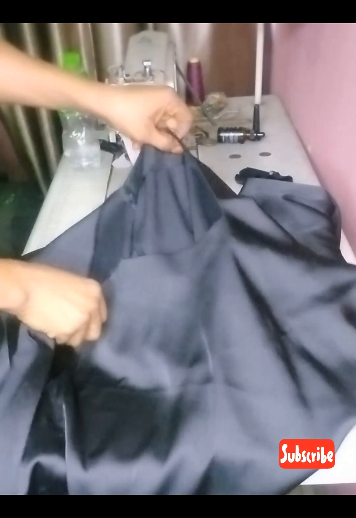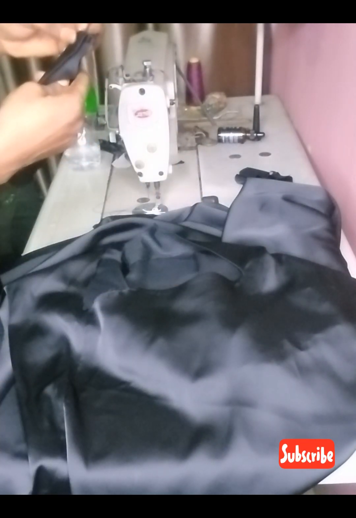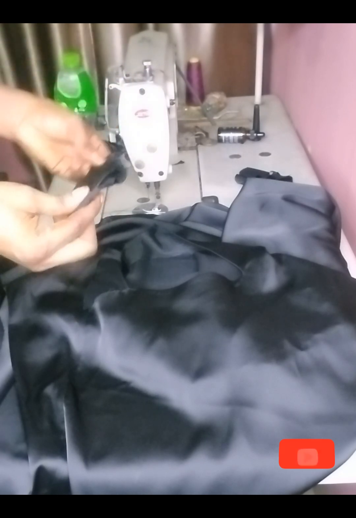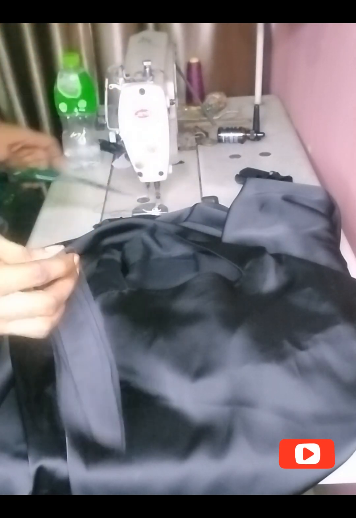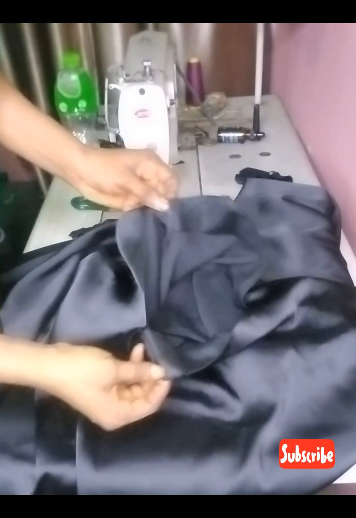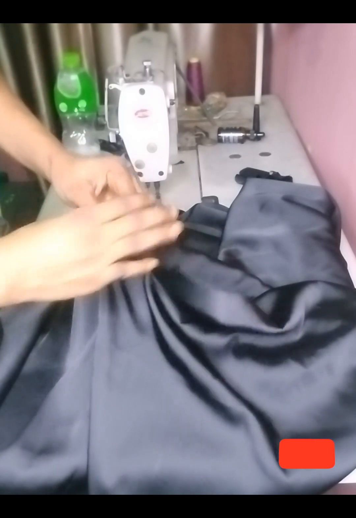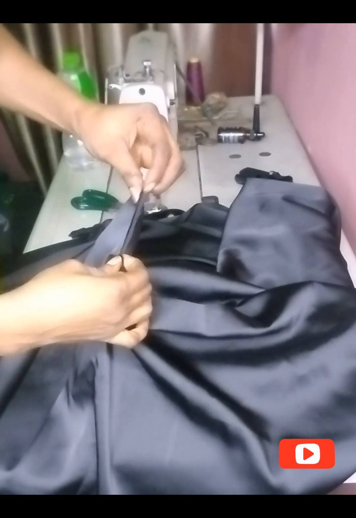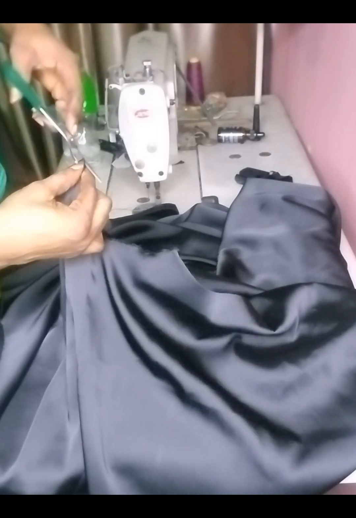So before I join it, I have to notch the midpoint. See how I'm folding it? So you notch the midpoint of your collar. Can you see? You fold it into two, then notch the midpoint. You do the same thing to the main dress. You have to identify the midpoint, the center back. Can you see where my hand is? There you notch it because that is where you're going to start your sewing from.